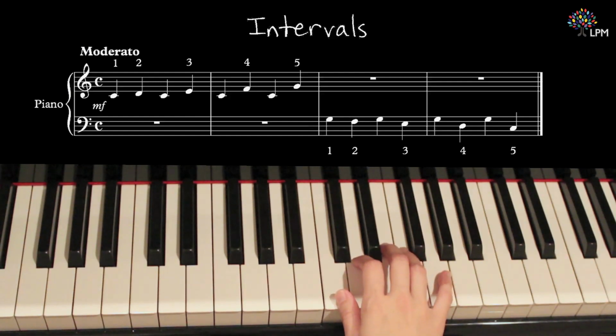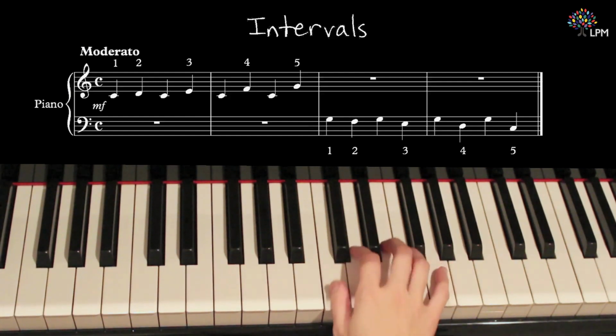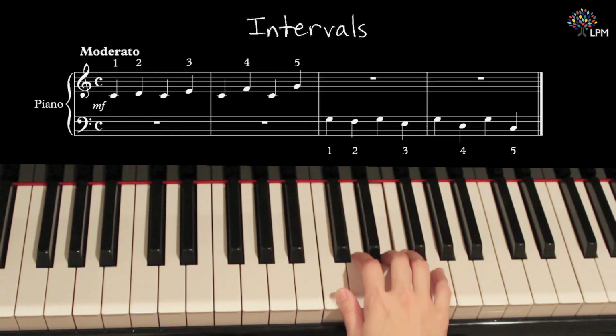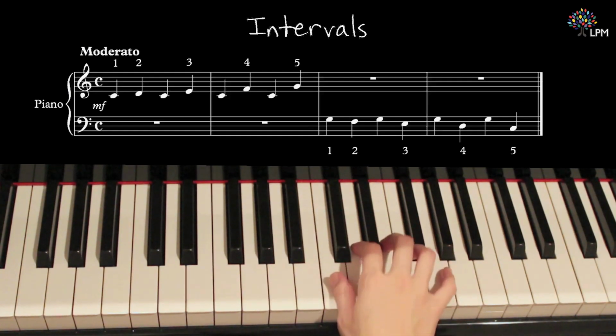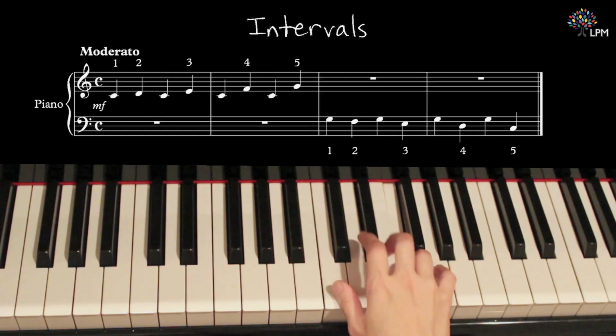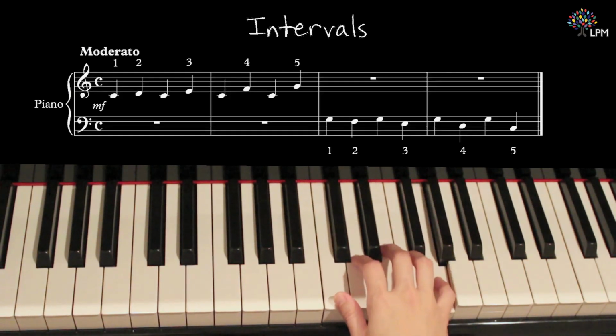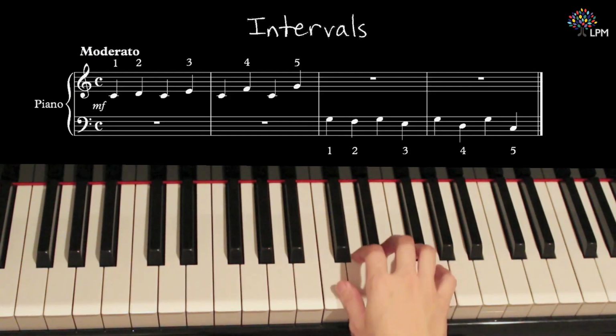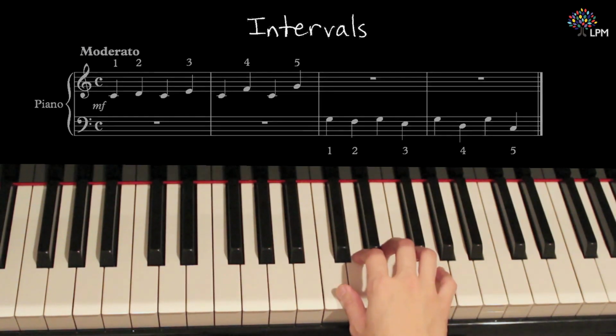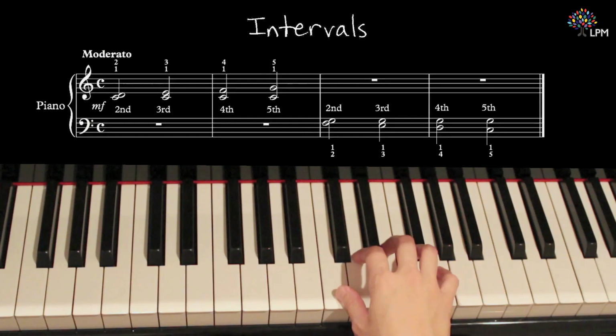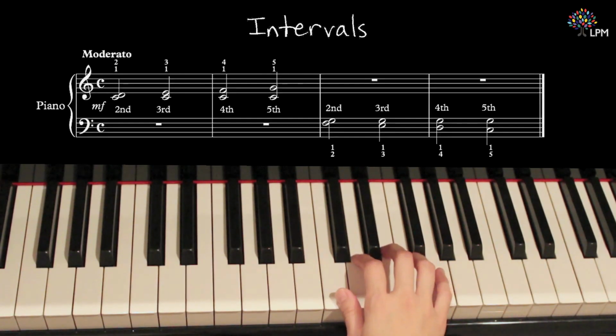Skipping a key from C to E is a third. Skipping 2 keys is a fourth. Skipping 3 keys is a fifth. Any two notes placed separately are called melodic intervals. Any of these two notes can also be played together, called harmonic intervals.